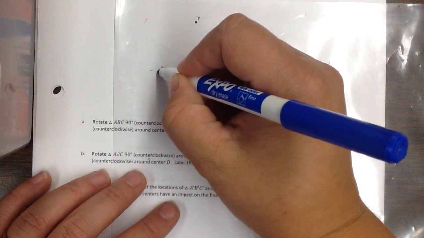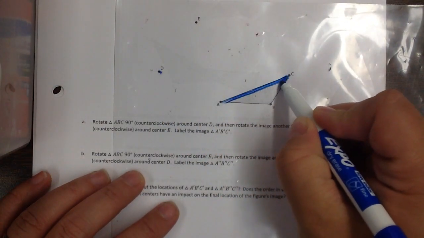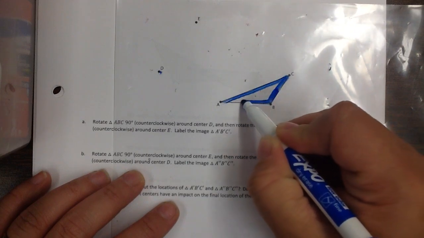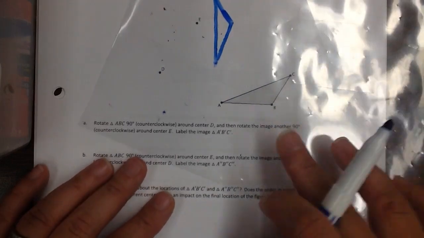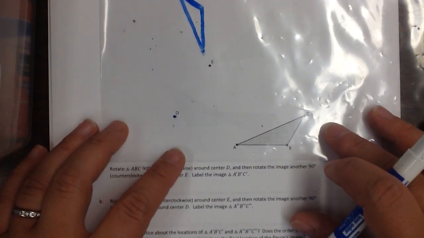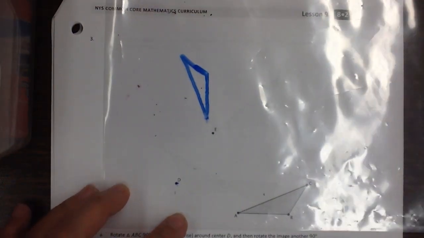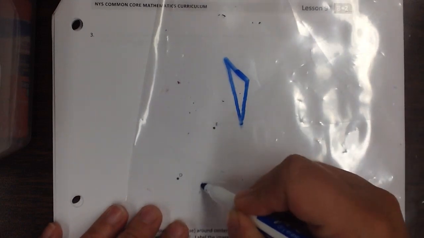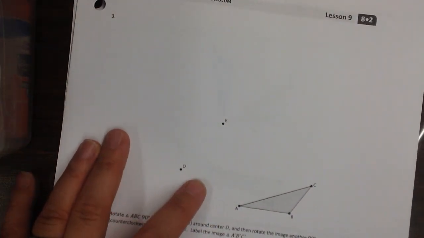So D, you always mark your center, and then I would just turn it like this. Okay, and it would end up there somewhere close to E. Then you would put it, let me mark that darker, underneath. And draw it.